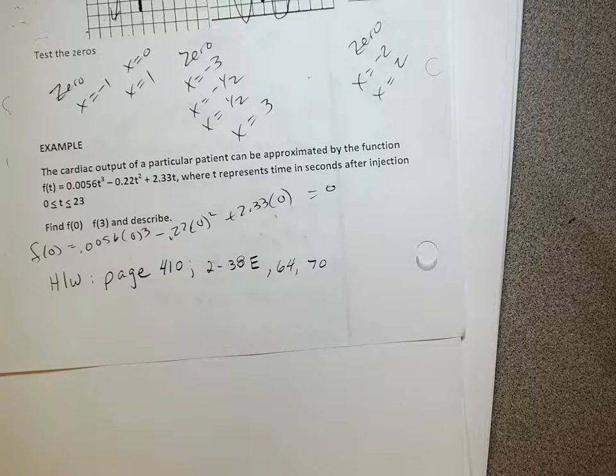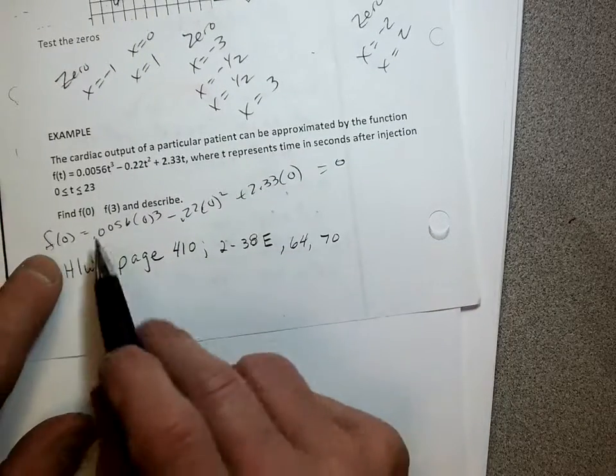What does that mean? Well, you got a cardiac patient. If you haven't injected him, then the medicine isn't going to work, right? Pretty much. So time is 0. There's no medicine. You're not going to get any output, right? So let's see what happens after 3 seconds.